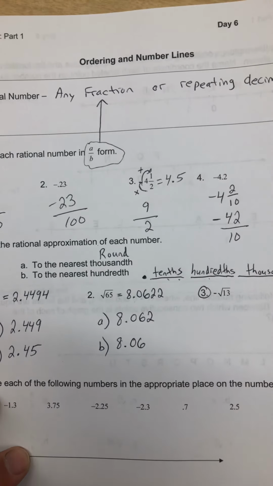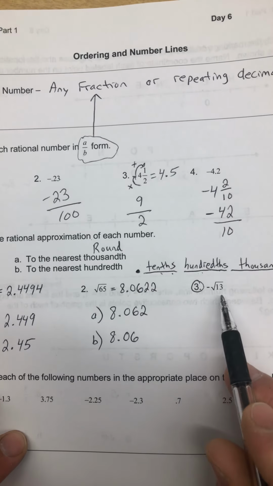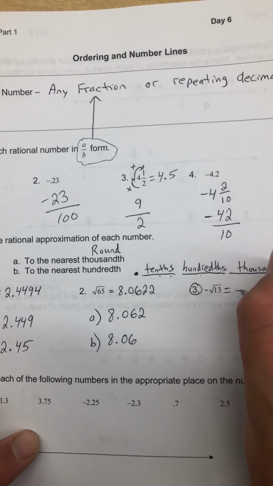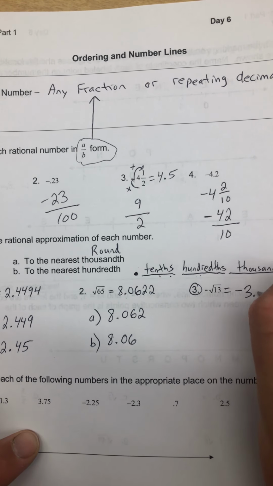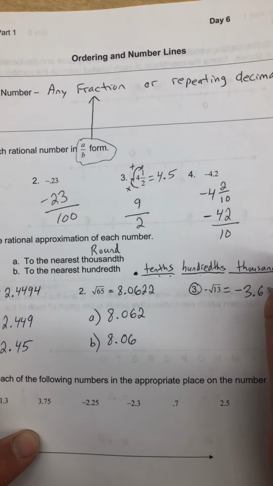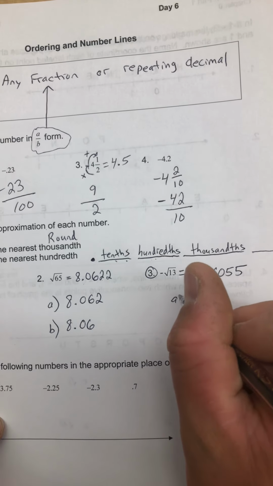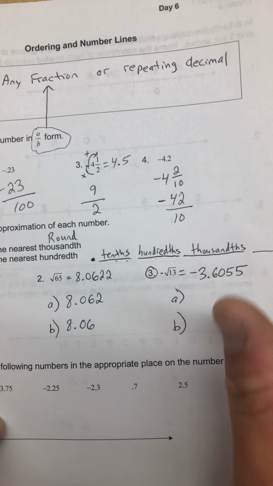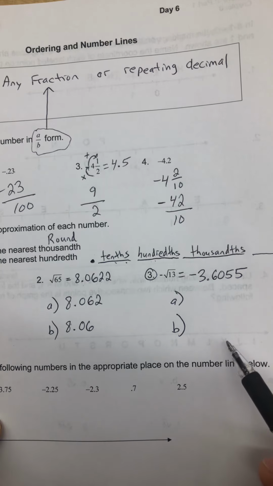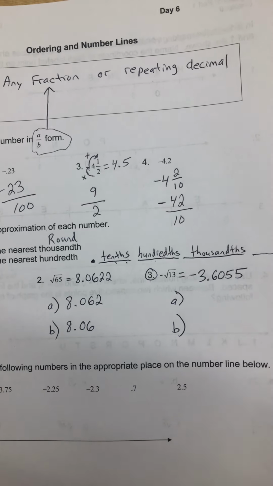I'll give you the decimal, though. Some of you don't have your calculator handy. Negative square root of 13. This is negative 3.6055. All right. Try to round that off to the nearest thousandth and the nearest hundredth. I'll let you try that one. We'll go over it next day in class, hopefully.